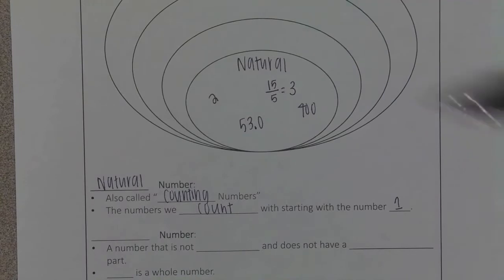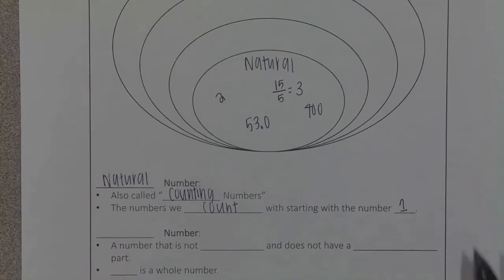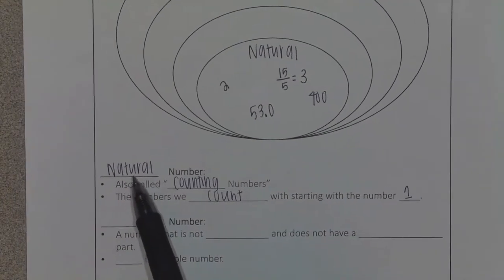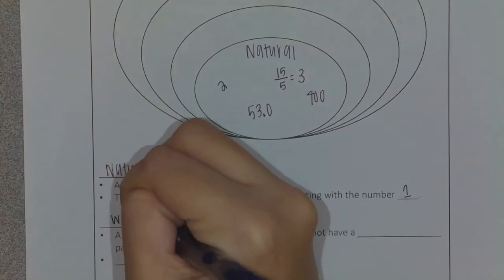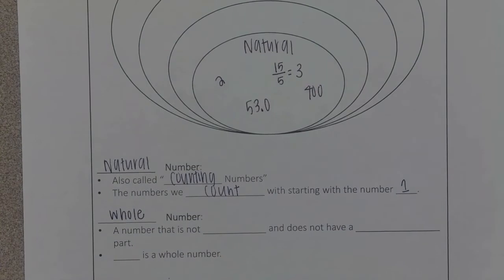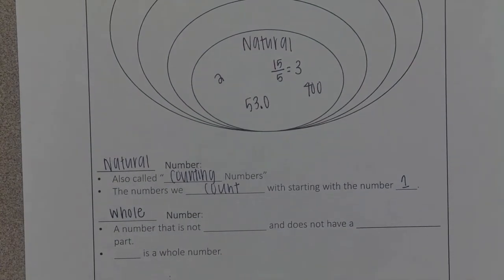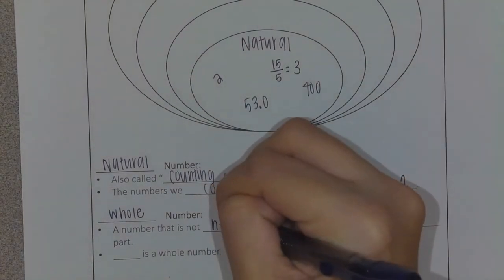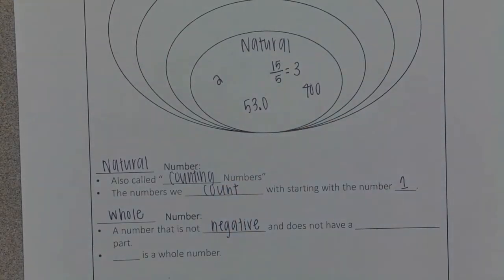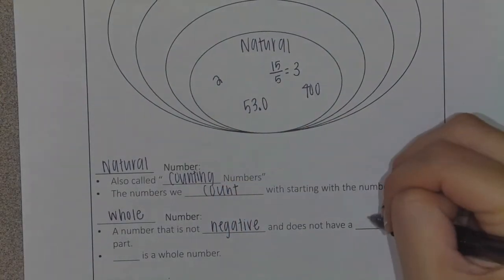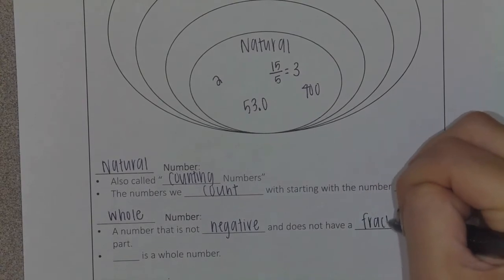Then when we move up to our next part of our Venn diagram, all of our natural numbers are also whole numbers. A whole number is a number that is not negative, which means it has to be maybe positive, and it does not have a fractional part.